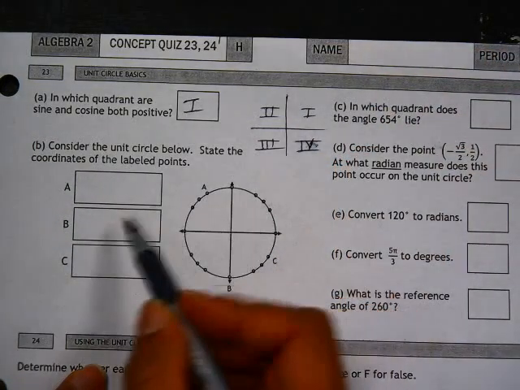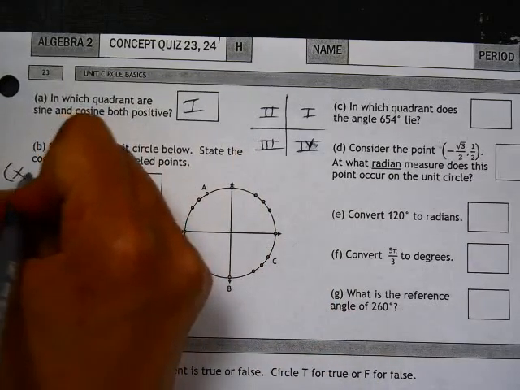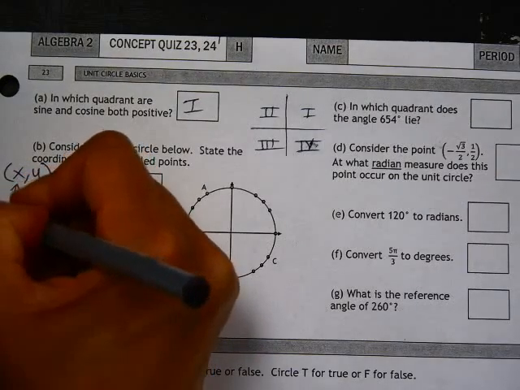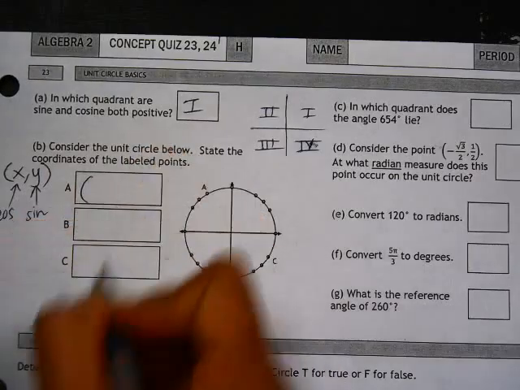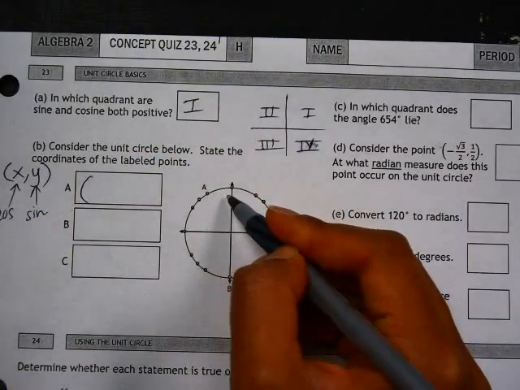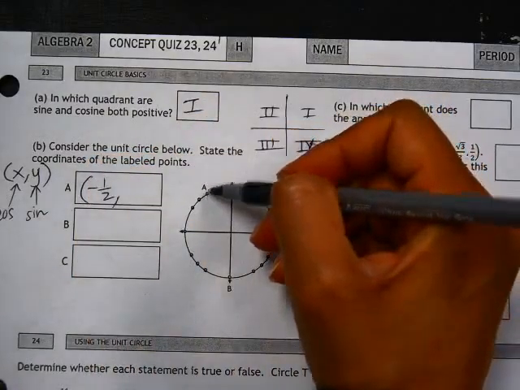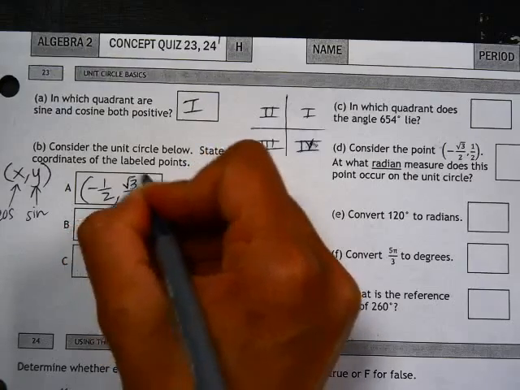Now, considering the unit circle, state the coordinates of the labeled points. Coordinates are x and y. On the unit circle, x represents the cosine at that point, y represents the sine. So for point A, the x coordinate is negative 1/2. The y coordinate is positive root 3 over 2.